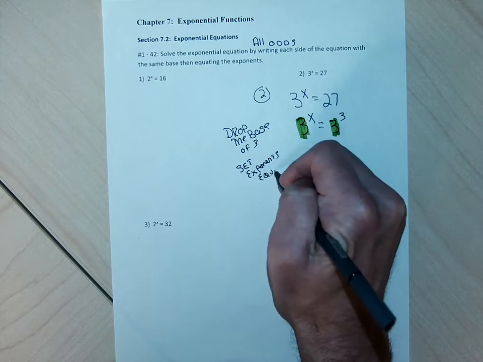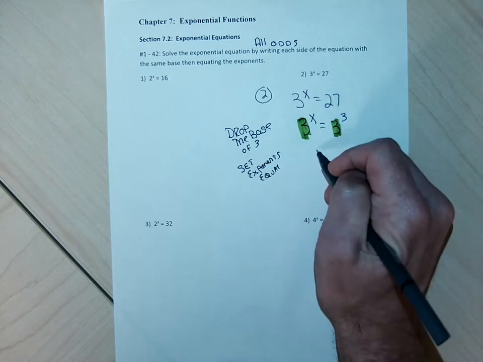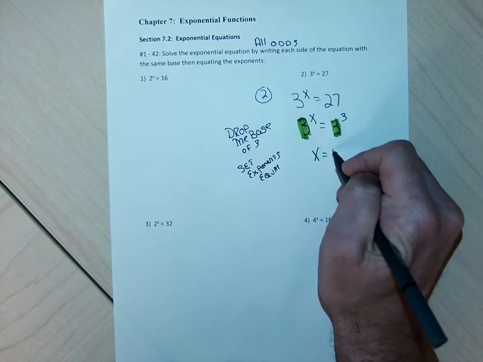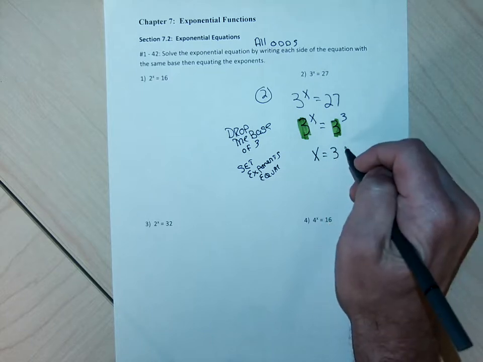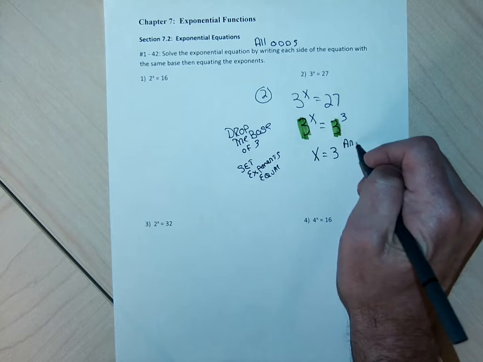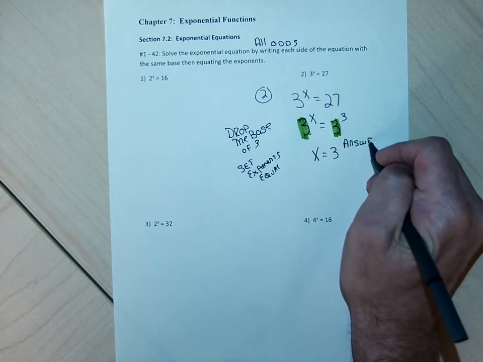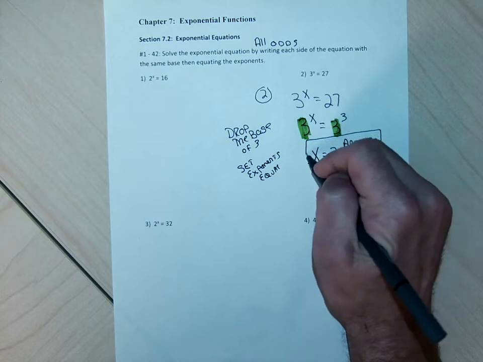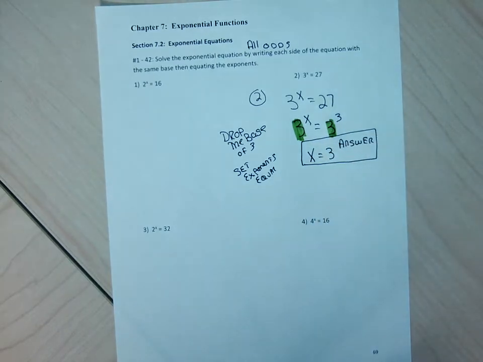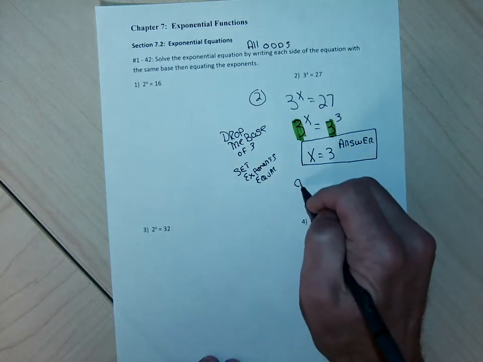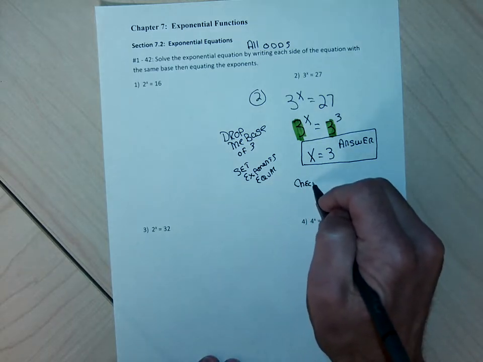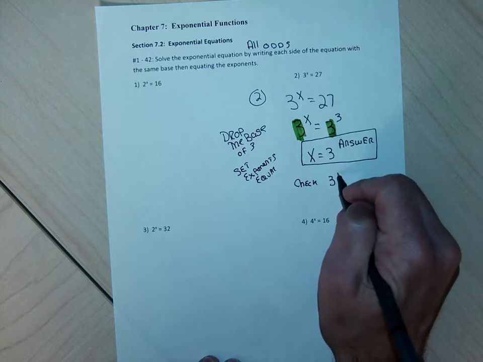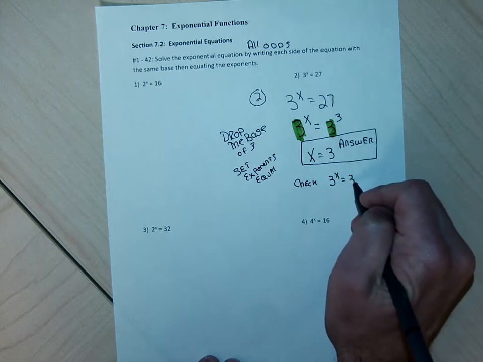Sometimes that's all I need to do when the exponent is just an x. If the exponent's more than just an x, then after I set the exponents equal to each other, I'll need to do the algebra to isolate the x. I claim in problem 2 that that's the answer, and I can always check. I don't have to check these. If I don't make a mistake, my answer is going to work perfectly. There aren't going to be any extraneous solutions.